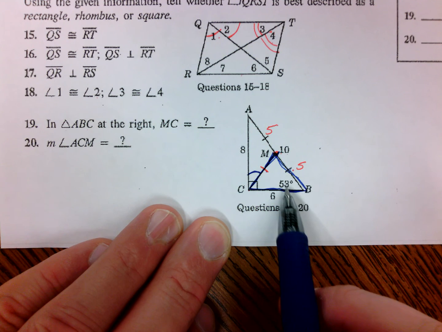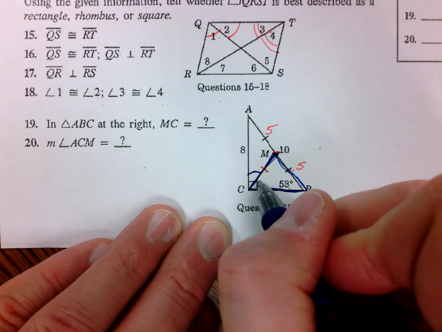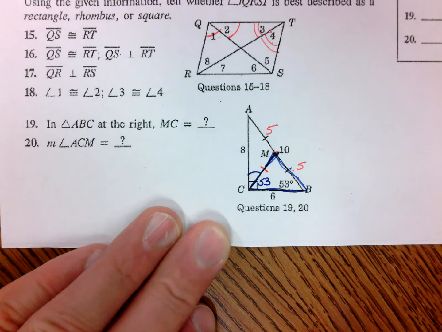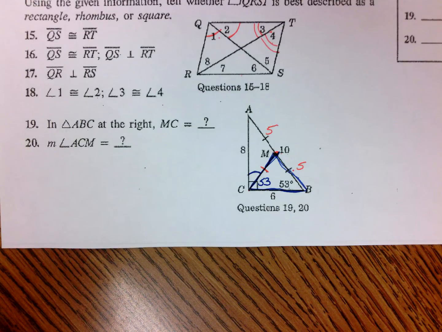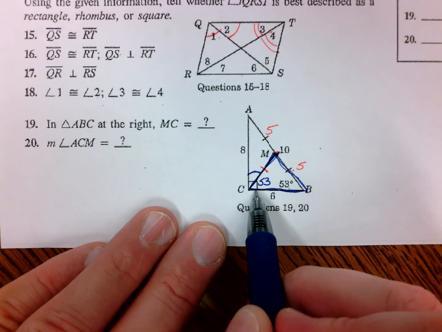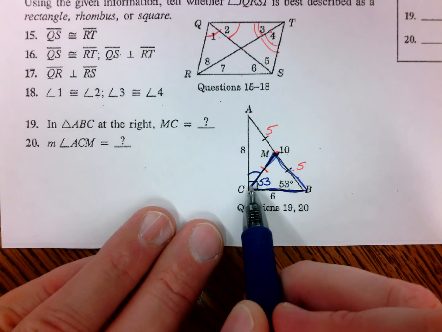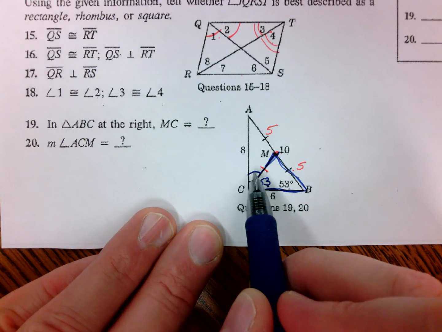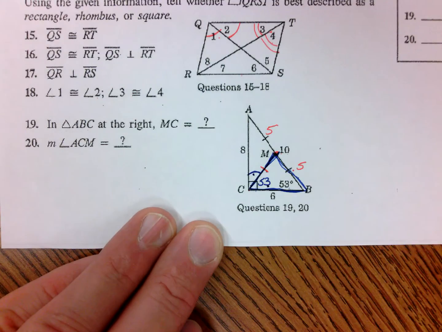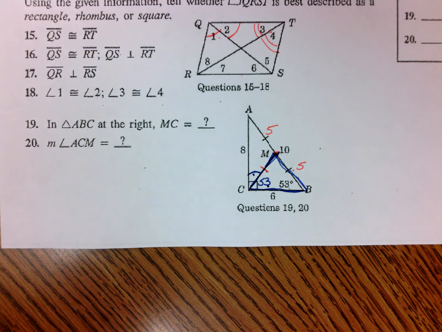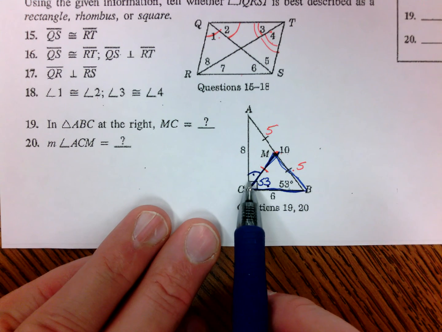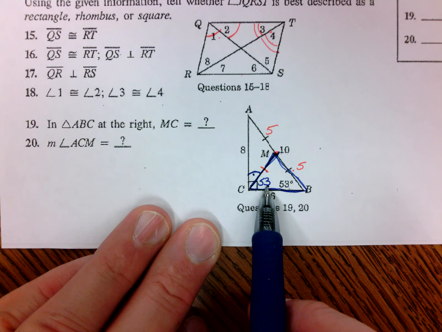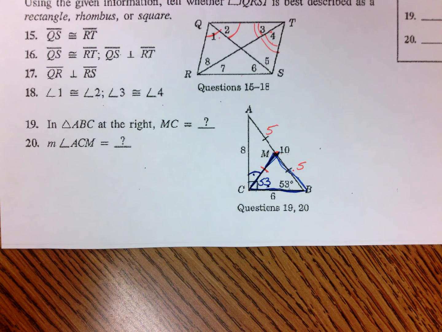Because it's isosceles, that's 53, so this angle is 53. So if the entire big angle is 90, I take 90, subtract 53, that leaves me with this answer, which is 37. Again, the 90 minus this 53 is 37, and that's my answer for number 20.